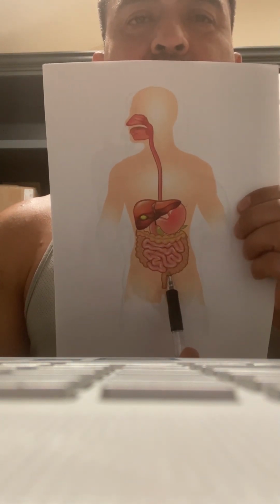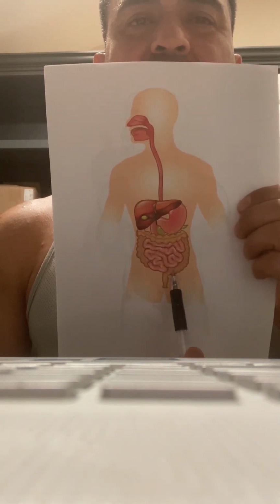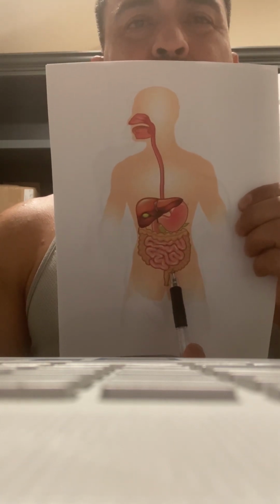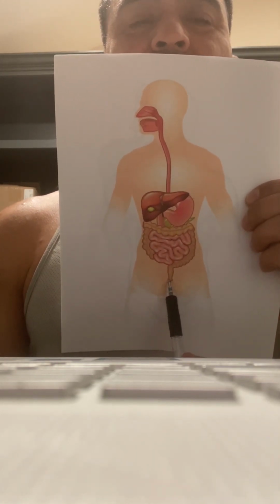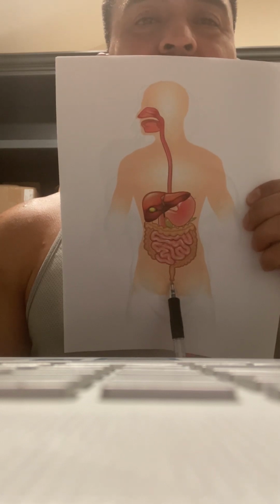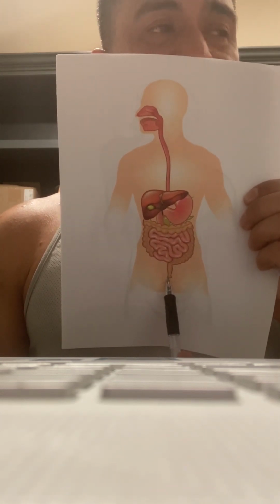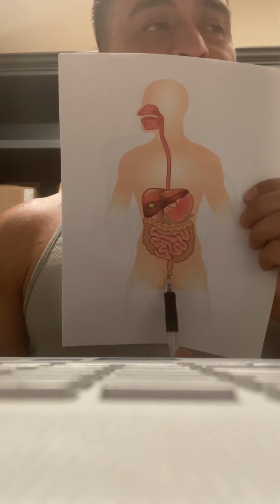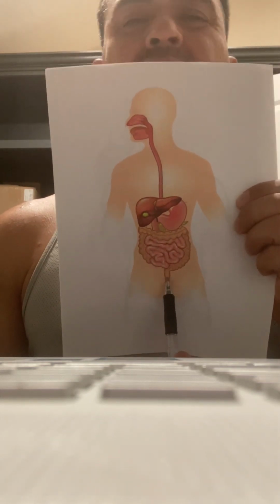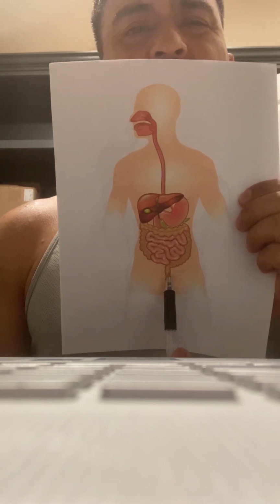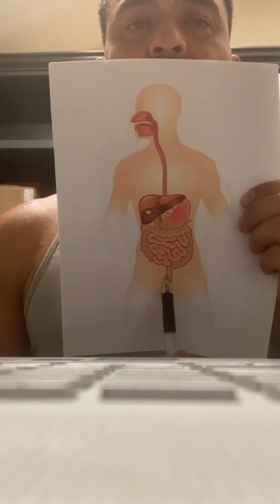When the rectum is ready to evacuate this waste, or stool, it comes through the anus. As you can see, here is the anus, the opening of the large intestine after the rectum, which is about 4 centimeters in diameter.